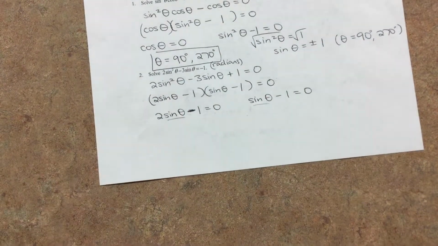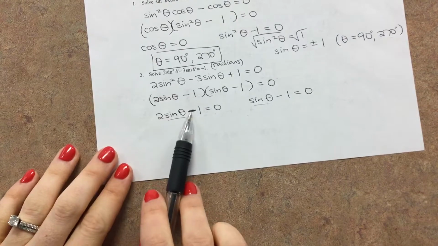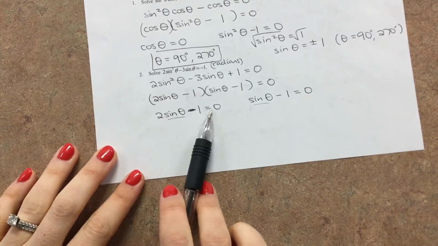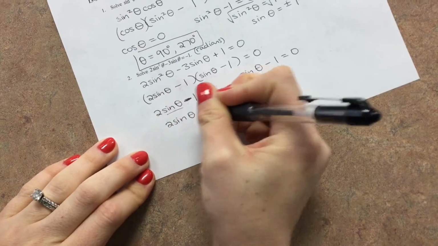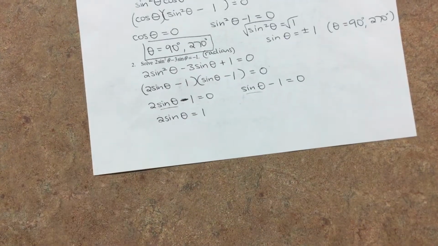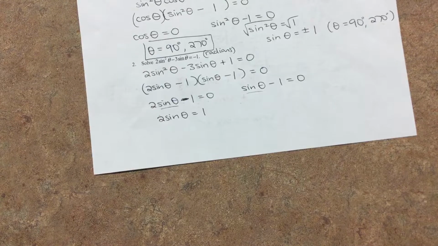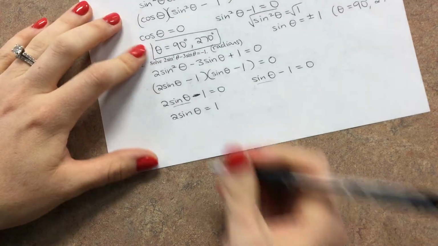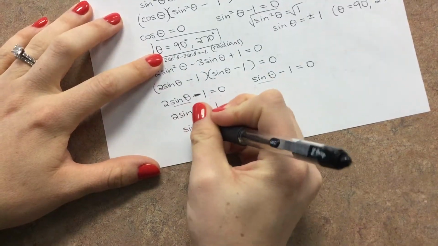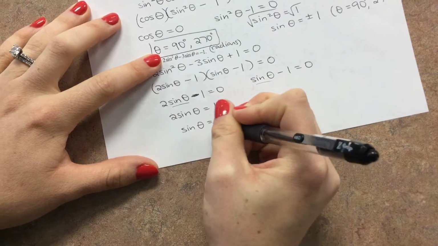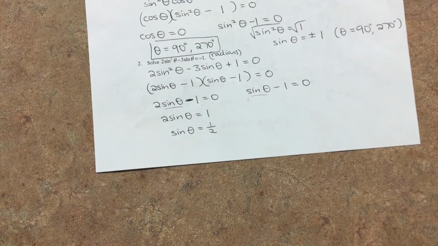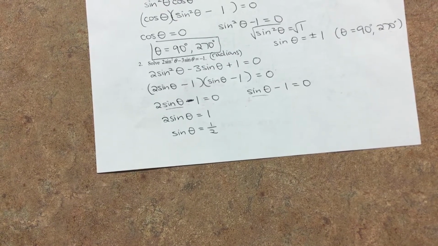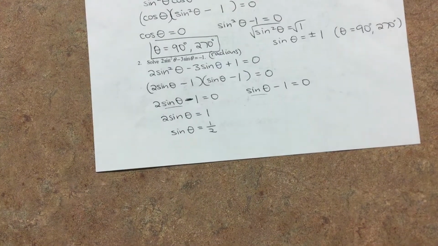So you want to make sure that you get the sine part by itself. So if we start with this one on the left, what do we do to this first? Add 1. Add 1, good. So 2 sine theta, when I add 1 to the other side, I get this. Then what? Divide by 2 to get sine by itself. So I get sine equals 1/2. So that means I'm looking for angles that would have a sine of 1/2.